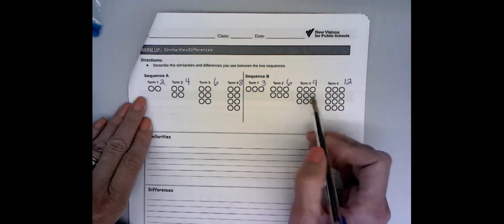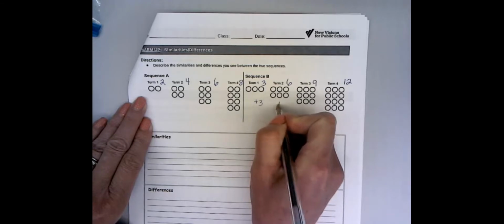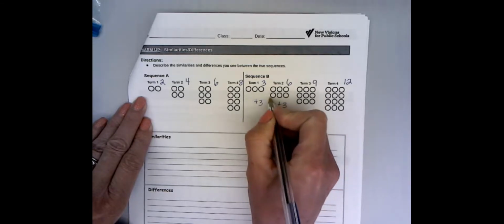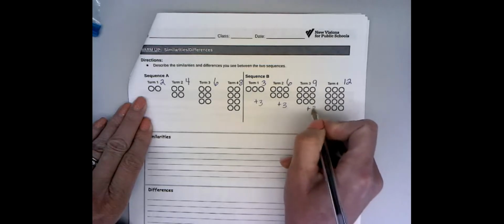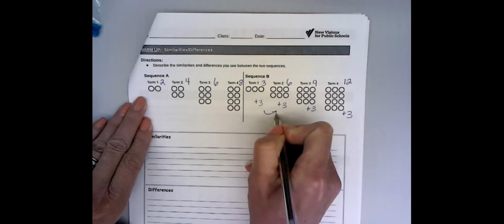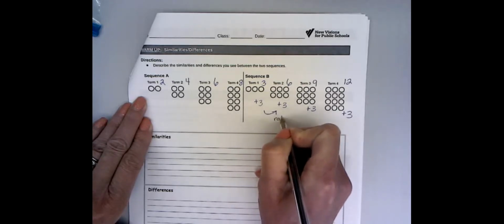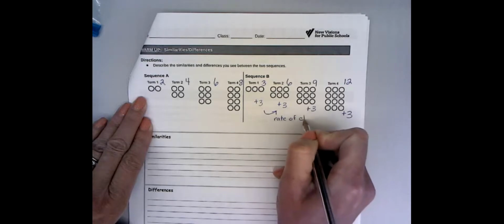You can see the pattern. Add 3 circles each time, and you can see that right here in the picture, how 3 are getting chunked on the end every single time. Adding 3 is what we call the rate of change.